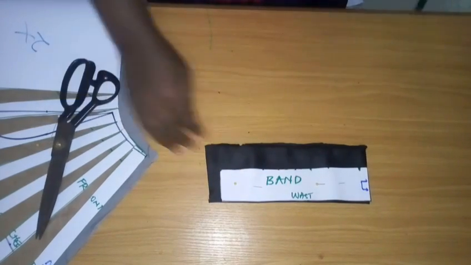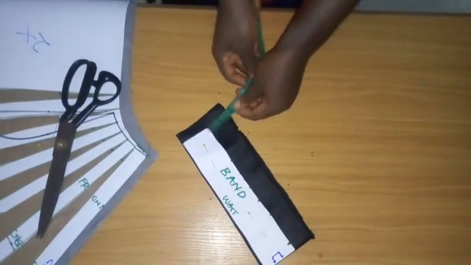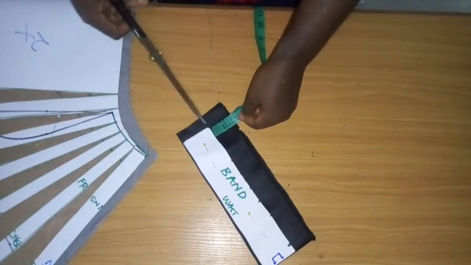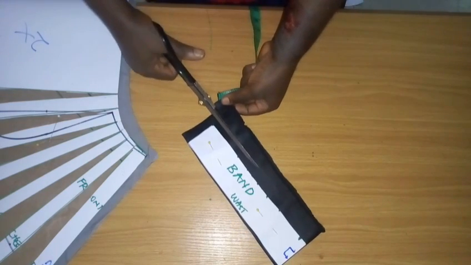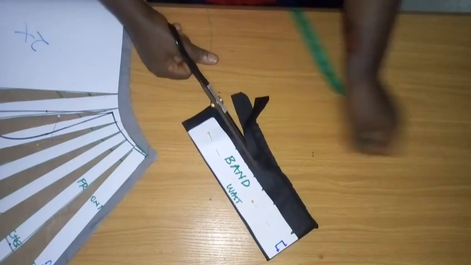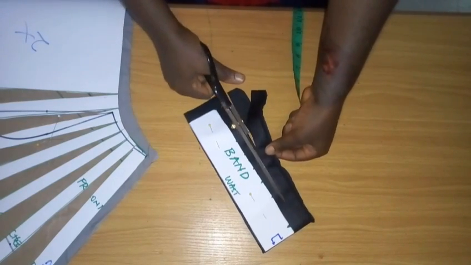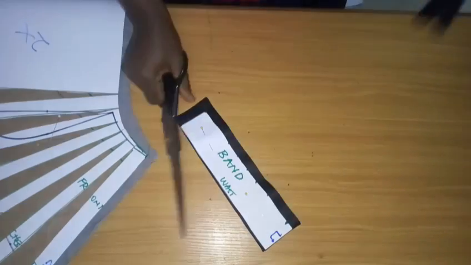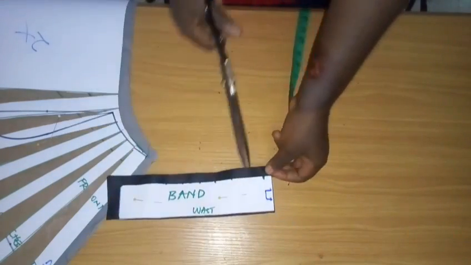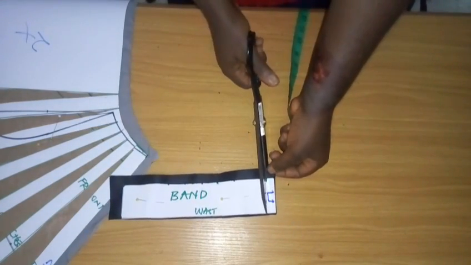If you are adding 1 inch, make sure by the side of the pattern you also add 1 inch. On the upper part where we are going to join, I'm adding 0.5. So I've added 0.5, and now I'm going to make a notch on this point.